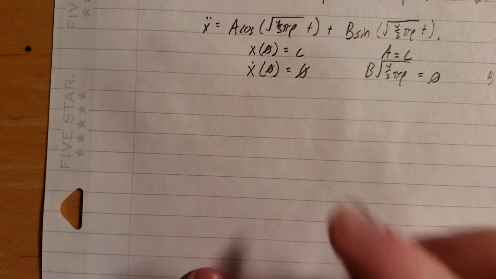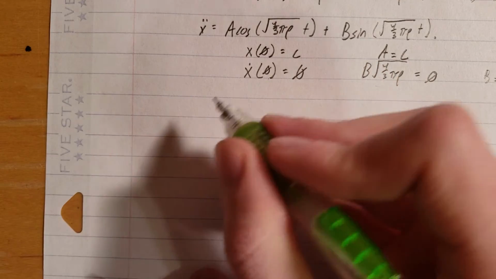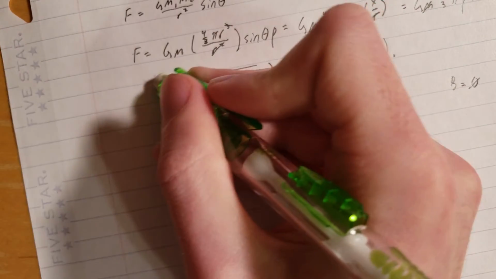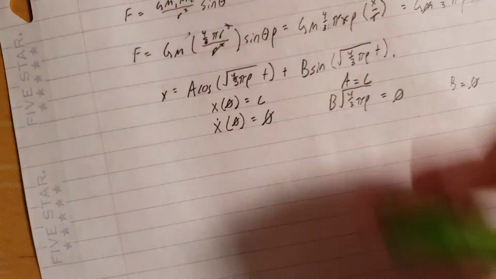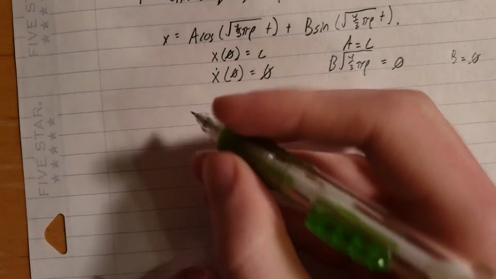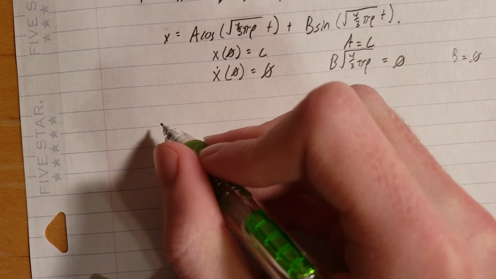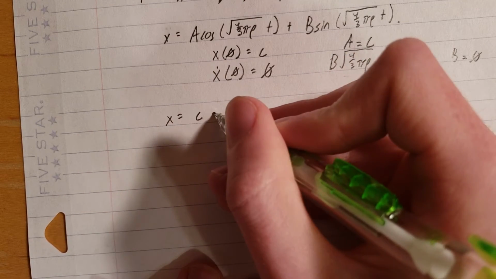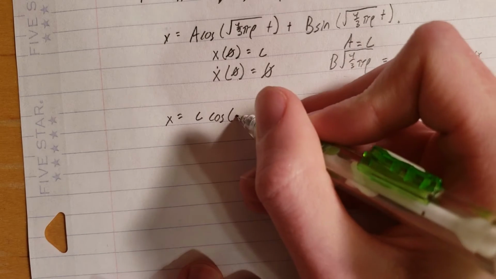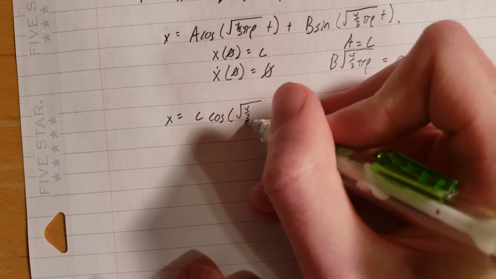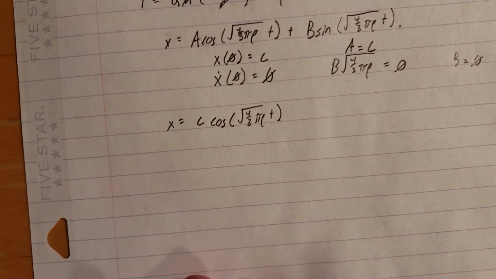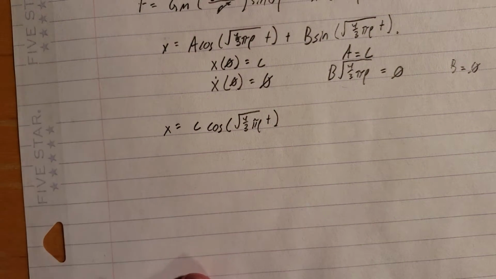So we have our expression for, this is incorrect, by the way. This should not be x double dot, that's just x. And so we ultimately get the expression x is equal to c cosine root 4/3 pi rho t. But how long does it take to get to the other side?